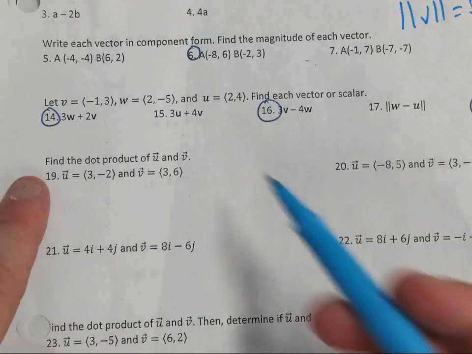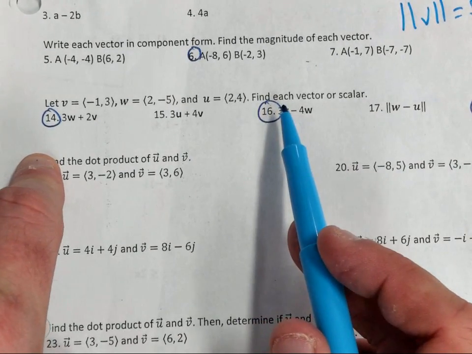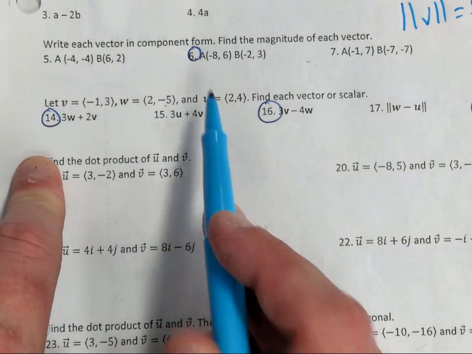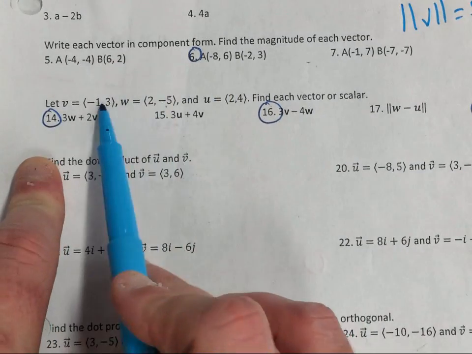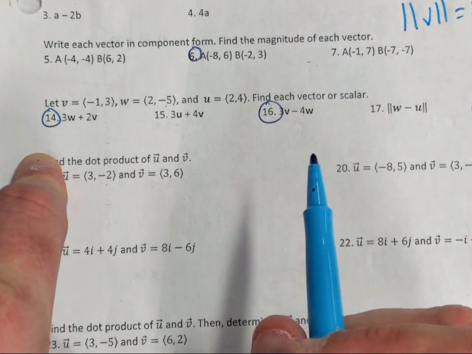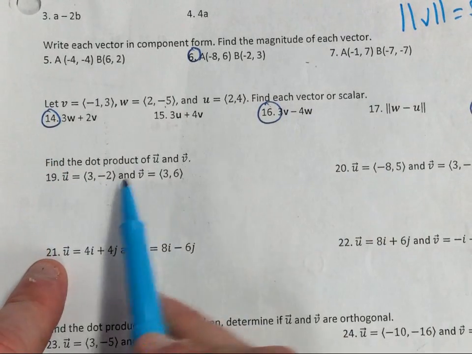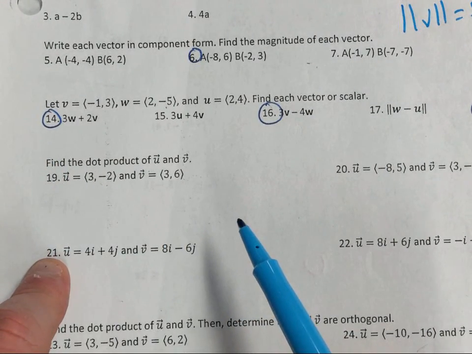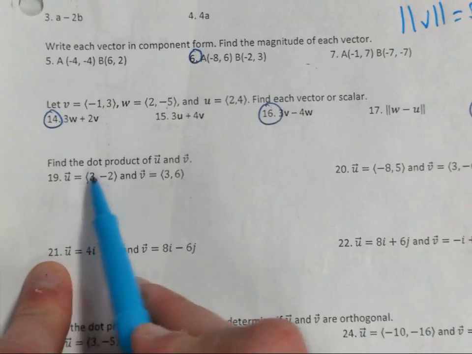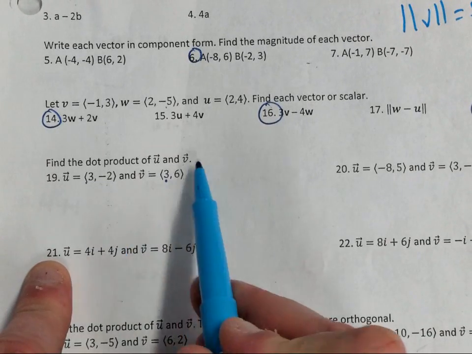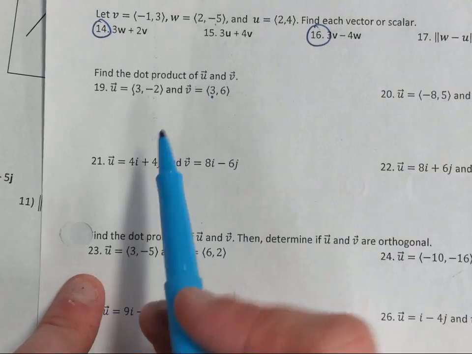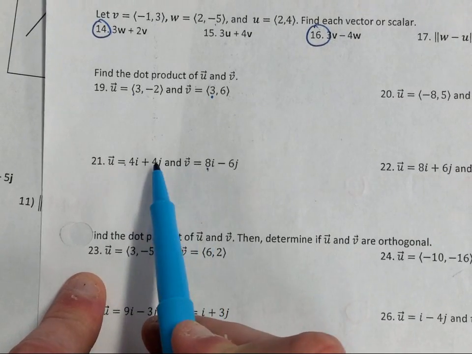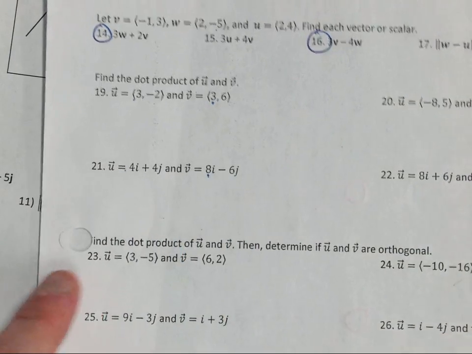You know how to find the operations with 2D vectors, don't you? If it is in component form, your answer is going to be in component form. If they give it to you in linear combination, it will be in linear combination form. Do you know how to find the dot product and determine if it's orthogonal? You multiply this component times this component plus that component times that component. Same thing for linear. You would say this times this plus 4 times negative 6.